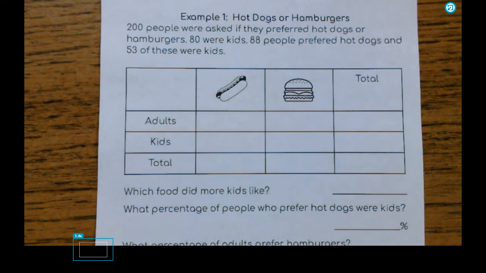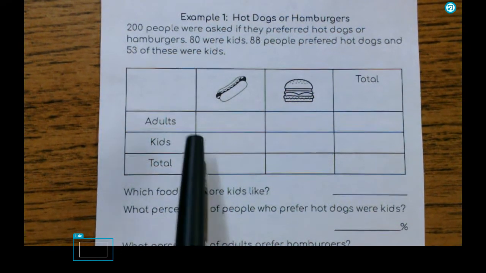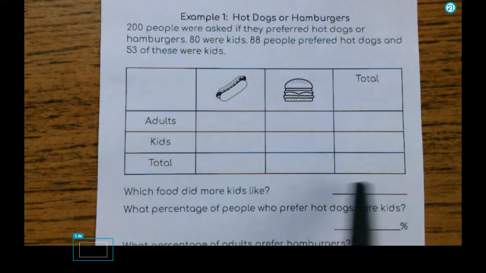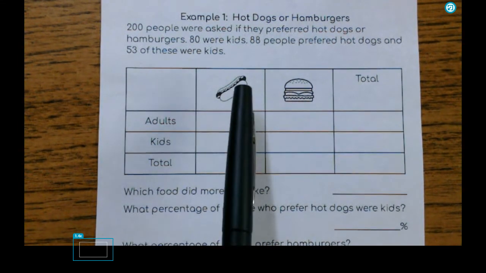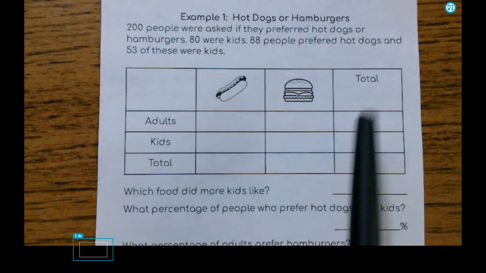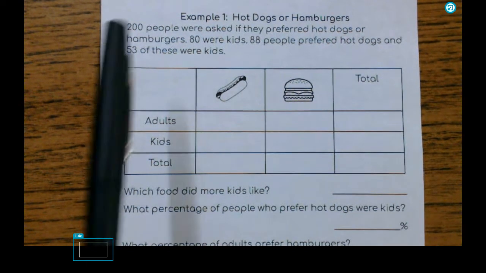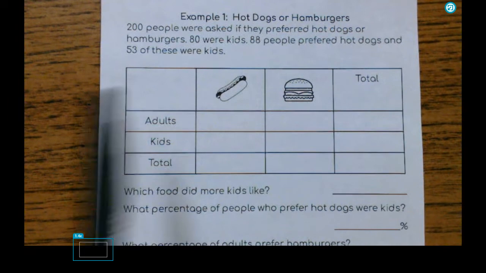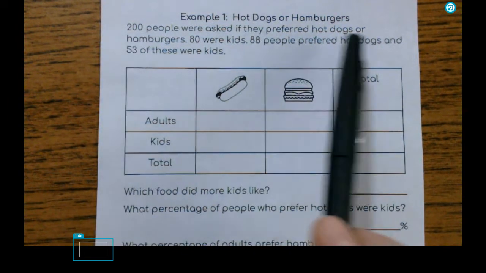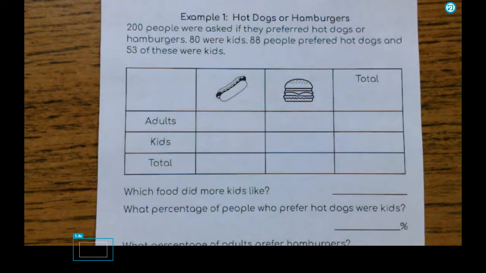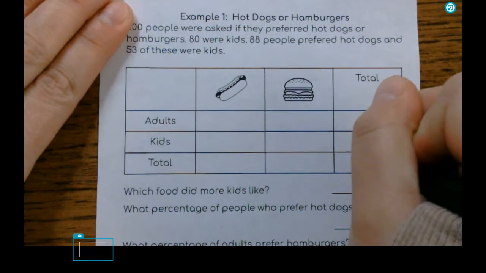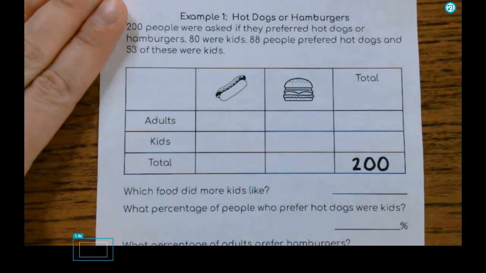So, first thing that we need to look at is how our table is set up. We've got a row for adults, a row for kids, and then a row for totals. We've got a column for hot dogs, a column for hamburgers, and a column for totals. We're going to start by putting these 1, 2, 3, 4 numbers where they go. So the first one is that 200 people were asked total. So that number is going to go in our very bottom right-hand corner because that is our total of all totals. That's how many people altogether were asked.